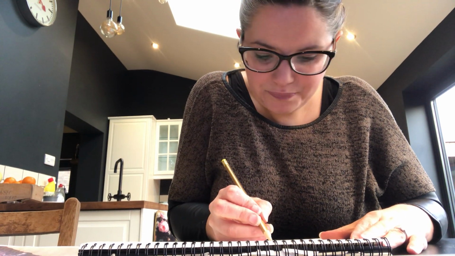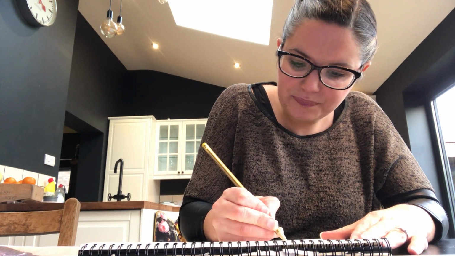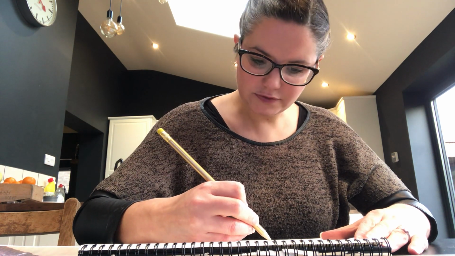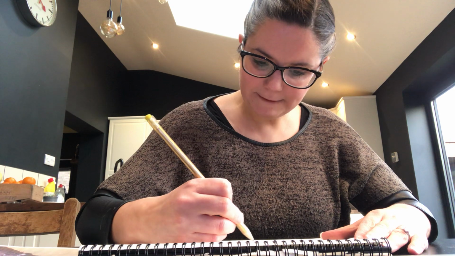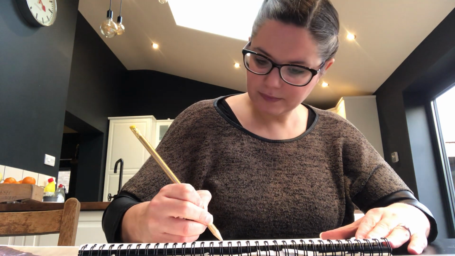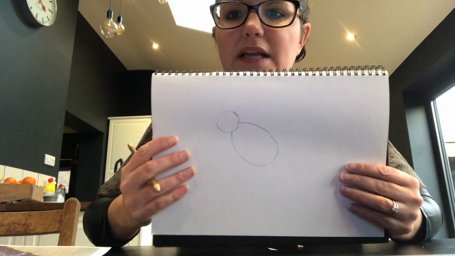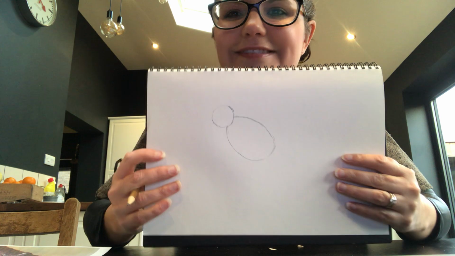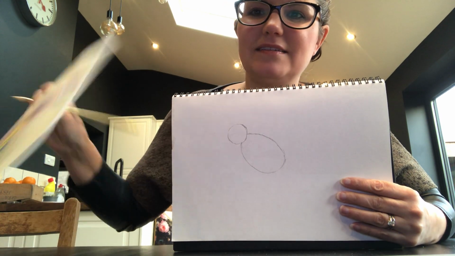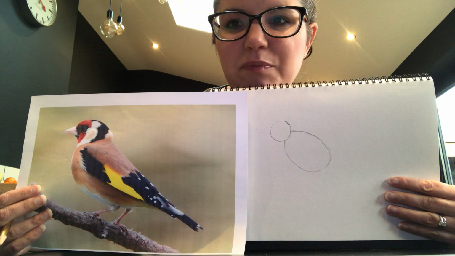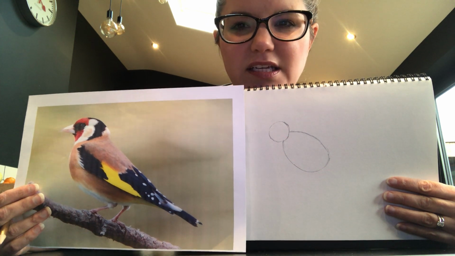I'm going to draw really lightly because I'm going to go over this with my pencil. I'm going to draw my circle as best I see it, which is the head. And then that body shape that is just a bit of an oval really. Quite simple. It looks a bit like a snowman on its side, doesn't it? And you can see that the shapes are in proportion to each other, except I need to add the tail on.